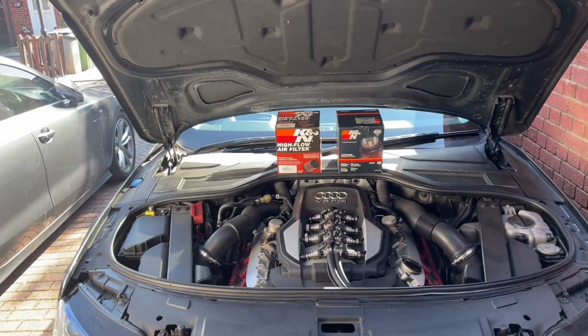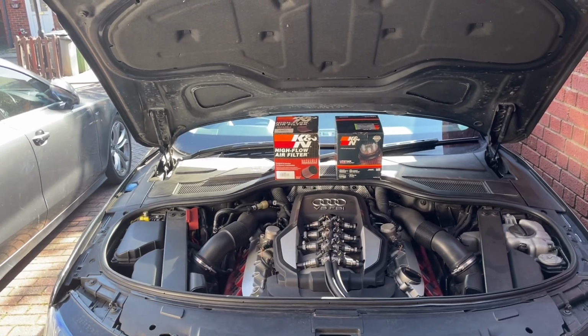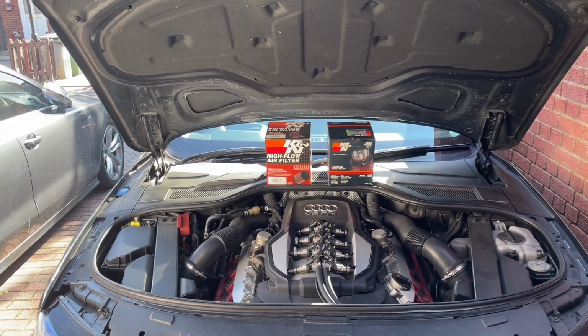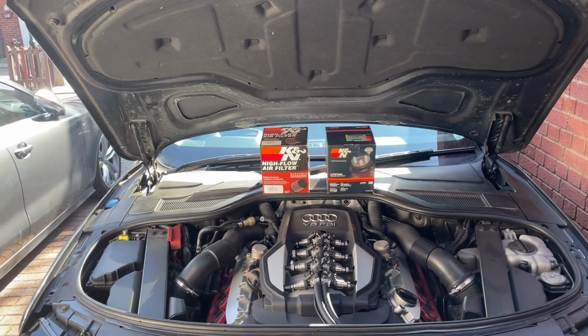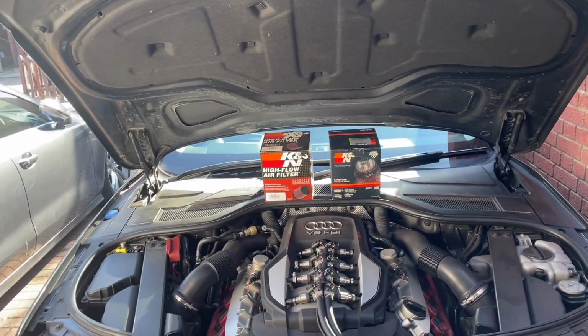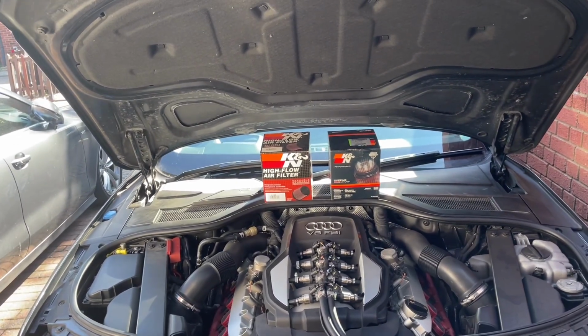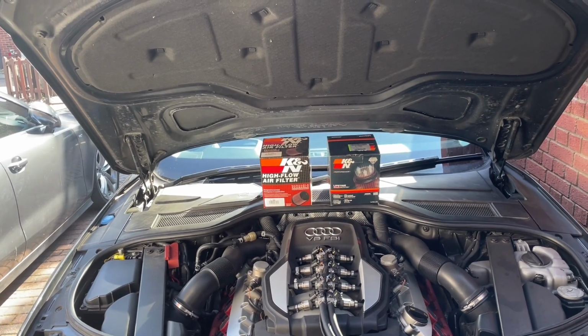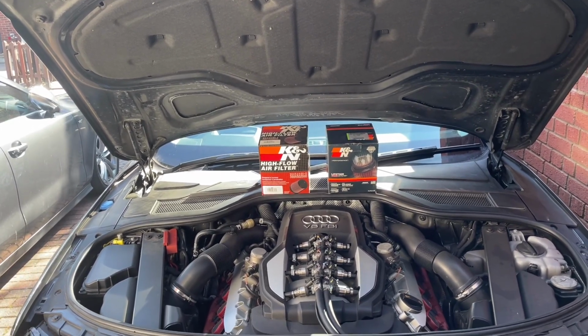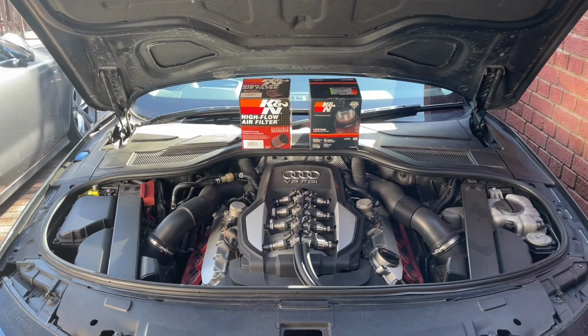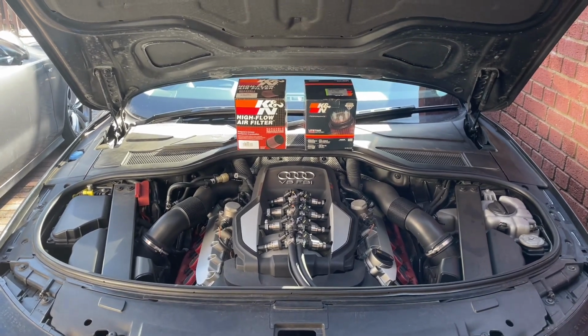Why am I using a K&N filter? Most likely because the filters are lifetime. You don't have to change them anymore, you just clean them up and they stay for the end of the life of this car. Then let's just crack on.